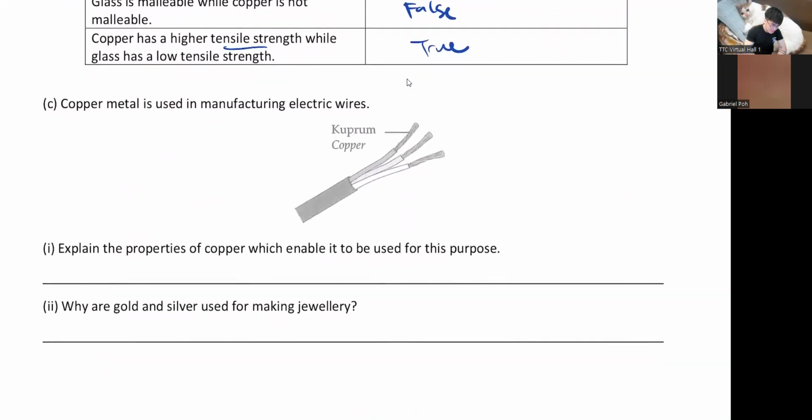So C, copper is used in the manufacturing of electrical wires. So this is your wire. If you remove that insulator outside, the rubber, you cut it away, you see these metals inside. So explain the properties of copper which enable it to be used for this purpose. Why use copper? Because copper is a good conductor of electricity.